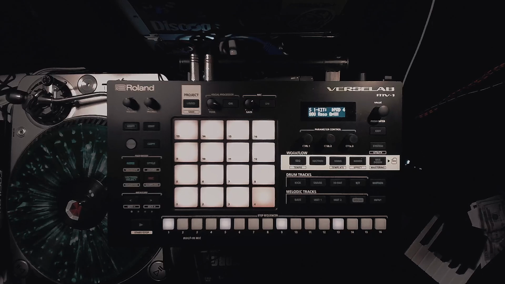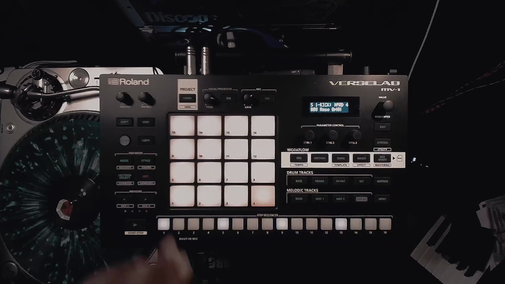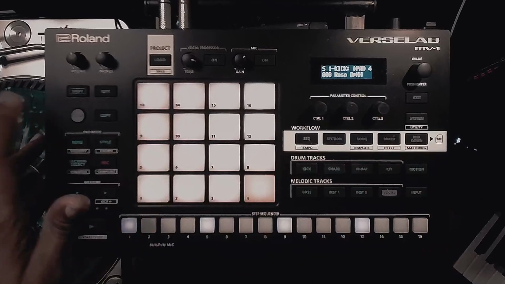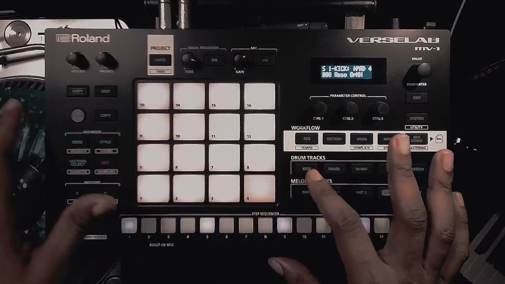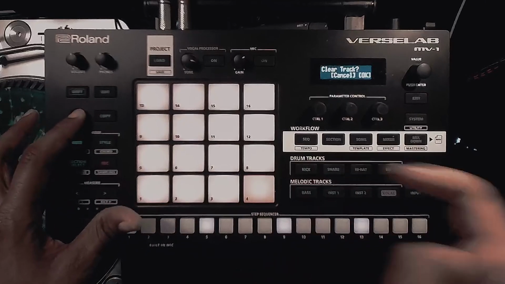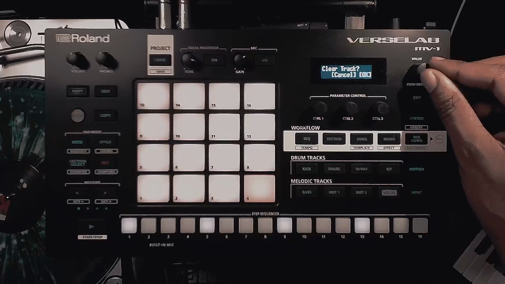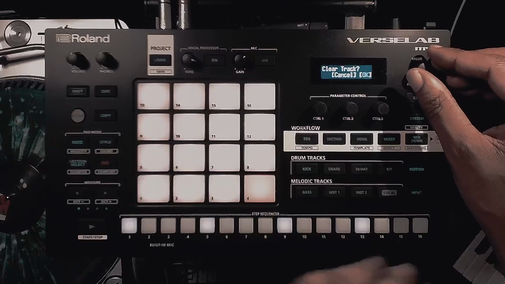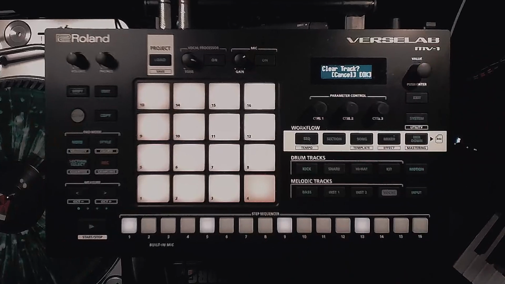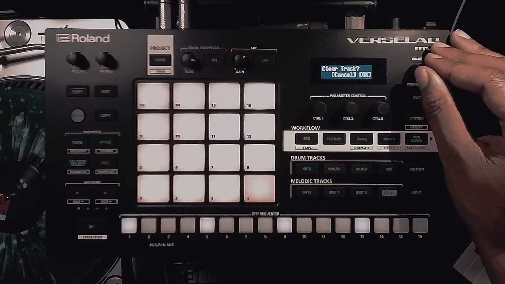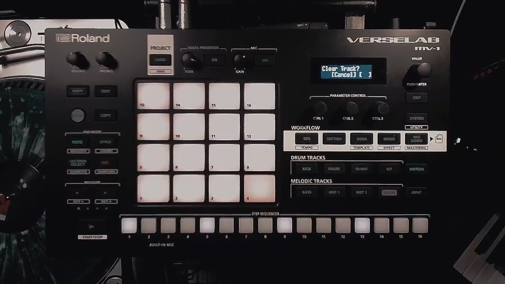But let's begin here, starting with this project. What I'm gonna do is clear a track, because that's the main thing you wanna do first. So press clear. And I'm going to choose the kick track because I don't need it. And the reason why I'm using the drum tracks versus the melodic tracks is because of the properties that you get from style mode. We'll get to that point. So I'm going to click on this value knob, hit OK, and it's going to clear the track here.